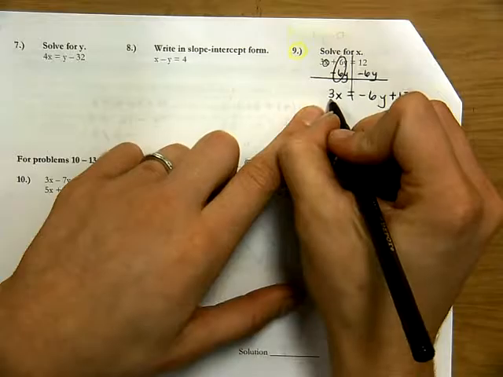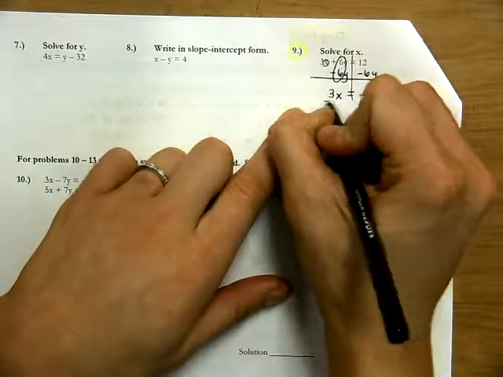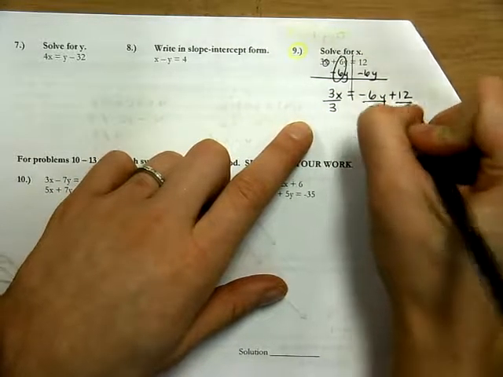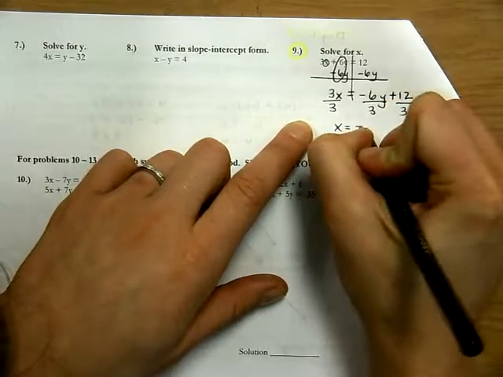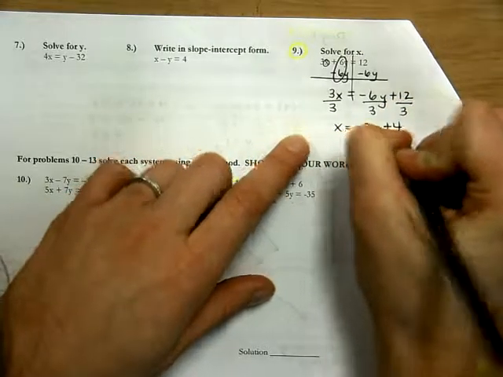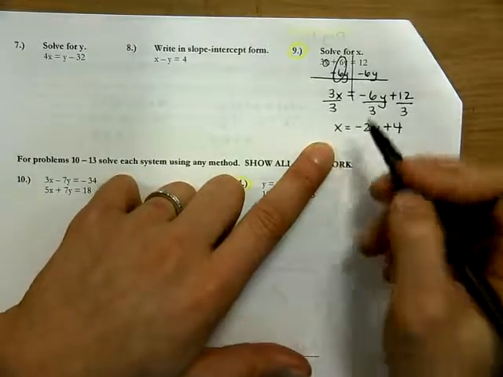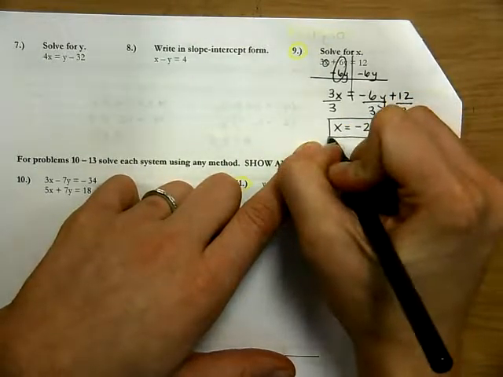I don't have x by itself yet. I have 3x, and that's 3 times x, so the inverse would be dividing by 3. And then I have x equals negative 2y plus 4. Now I've solved for x because x is all by itself.